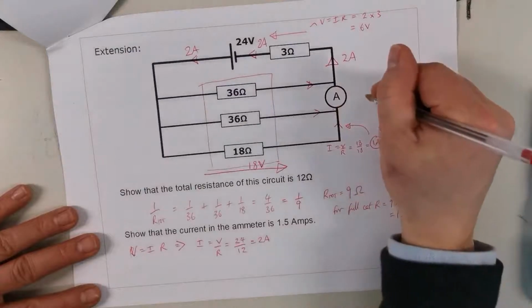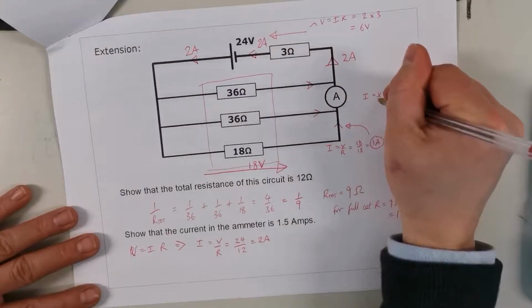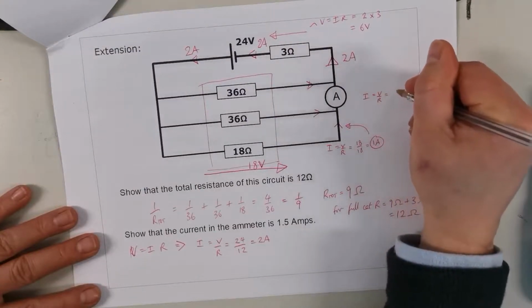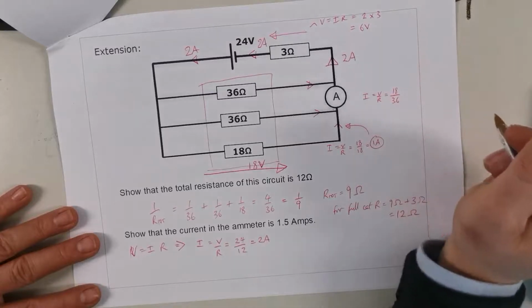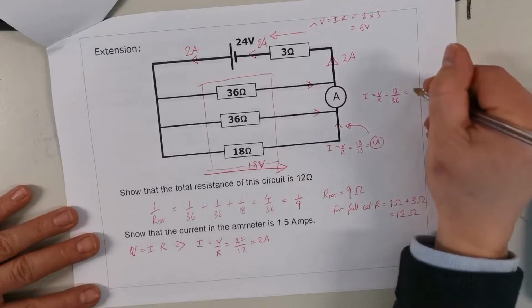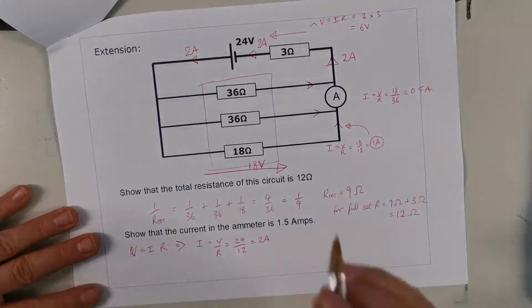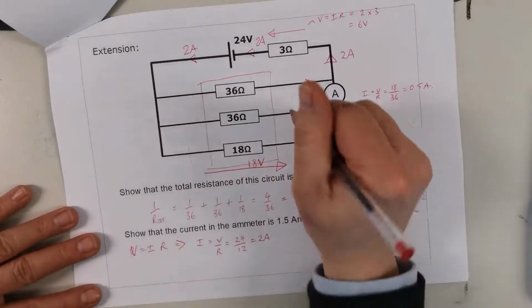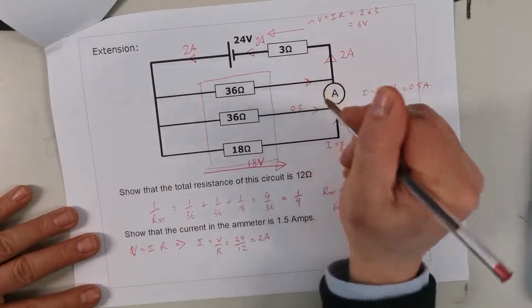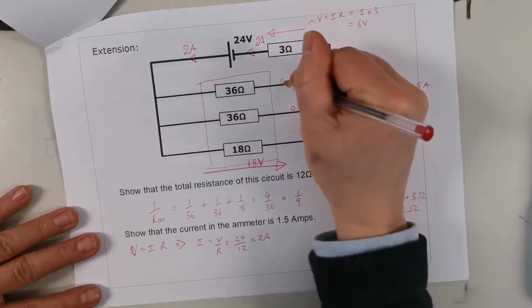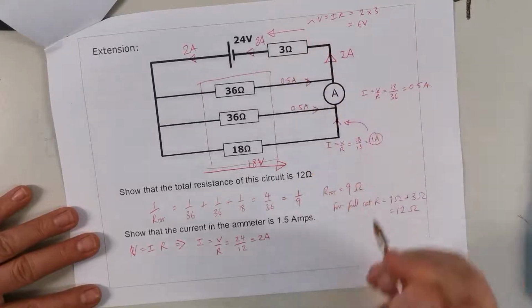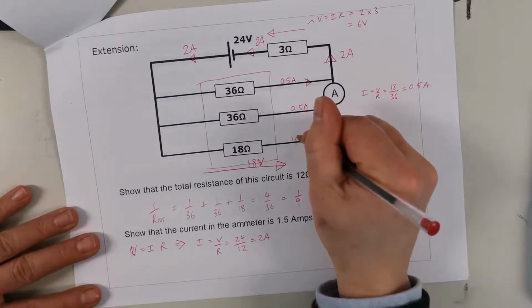This is going to get I equals V over R, which is, again, my 18 volts divided by 36, which is 0.5 amps. Now that does actually make sense, because if that's 36, that's going to be 0.5 amps. And this one is also 0.5 amps. And this is 1 amp.